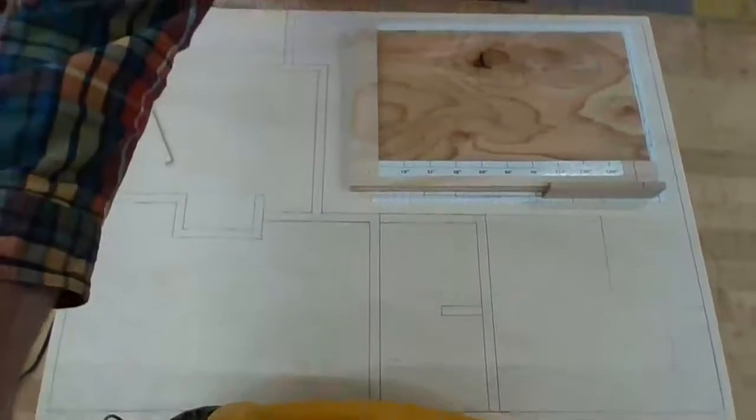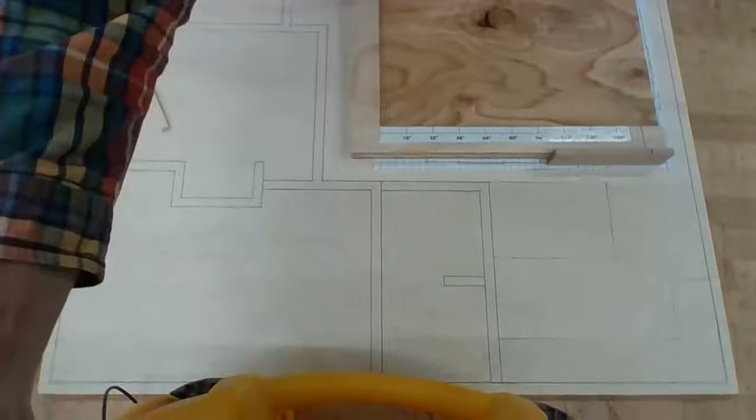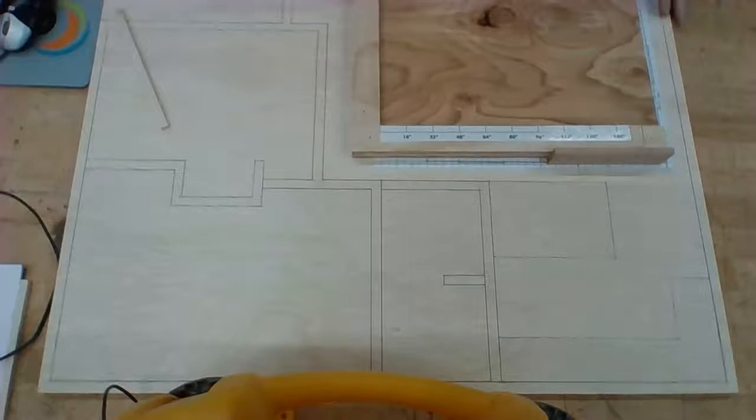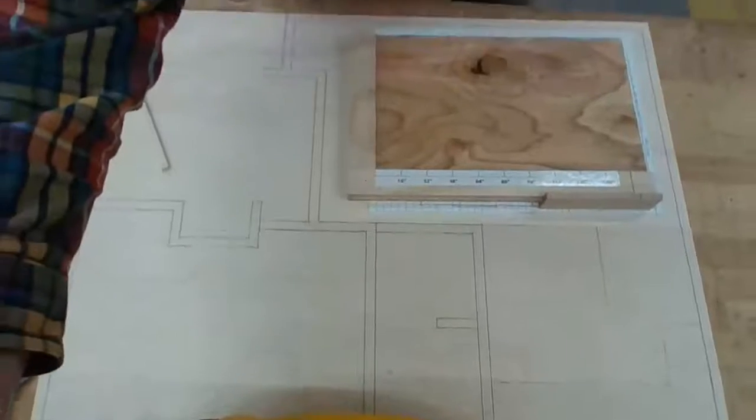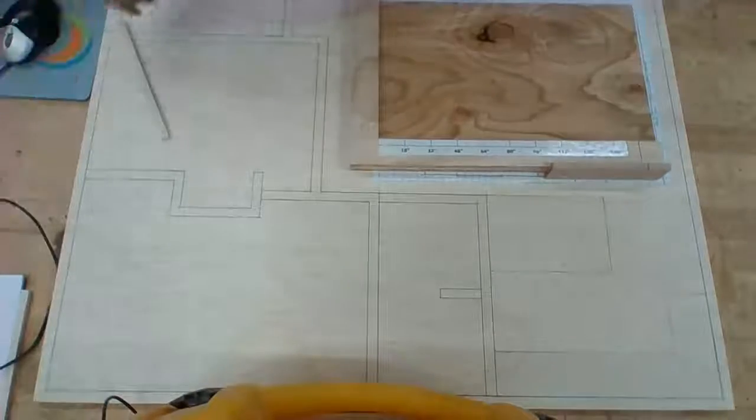There we go. There we can see pretty well right there. Okay. So what I'm going to want to do here is tilt this down just a bit more, a little bit much. There we go.